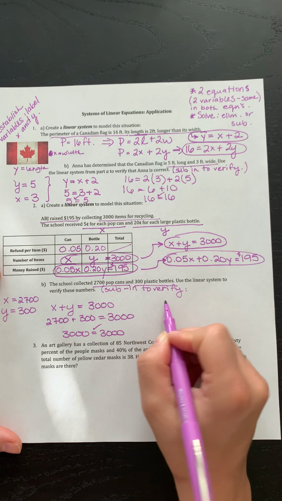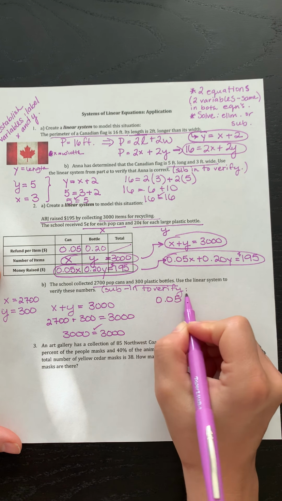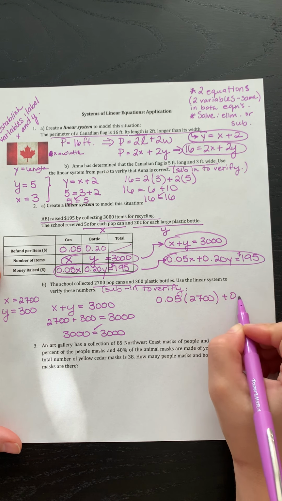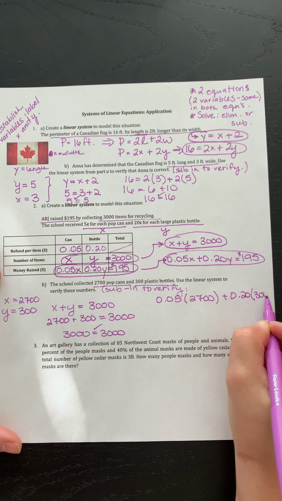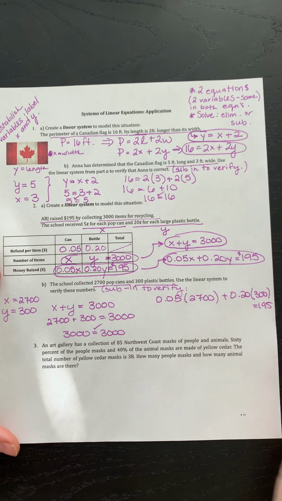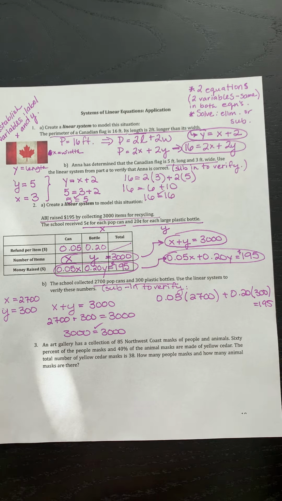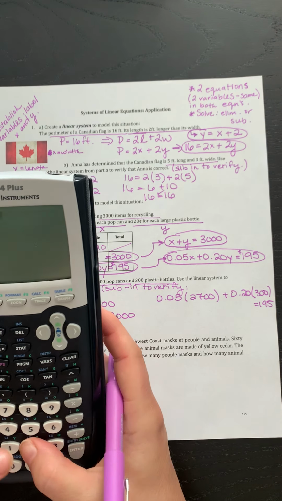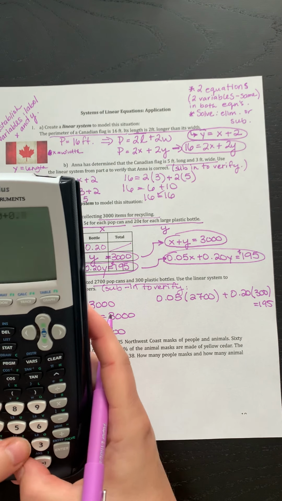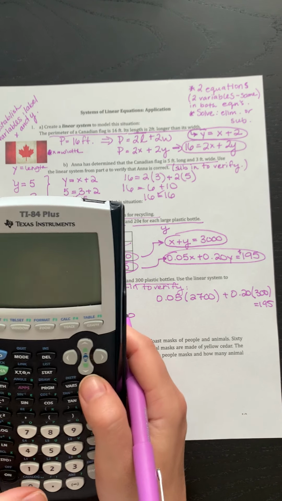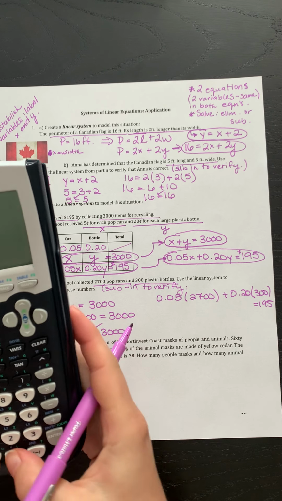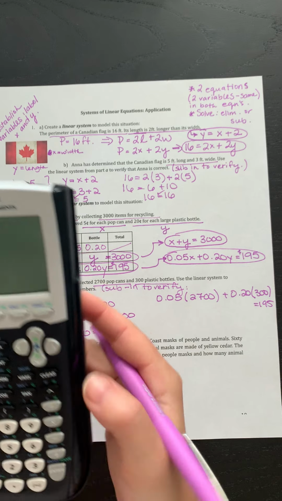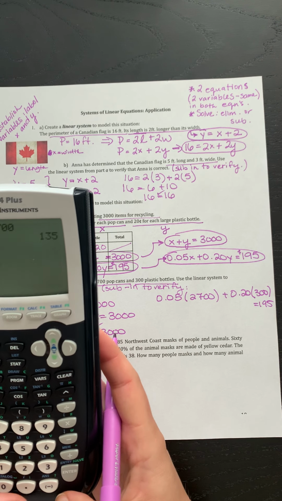Let's do the other one. A little bit more work in this one. May involve a calculator as well. Oh gosh, running out of room. 0.05 times 2,700 plus 0.2 times 300. Oh, I can't do this all at the same time, so sorry. 0.05 times 2,700 is 135.